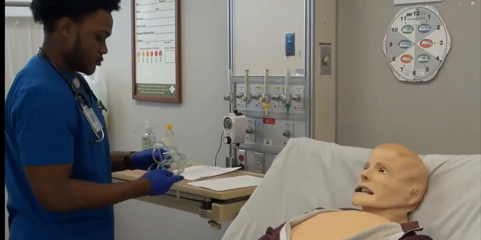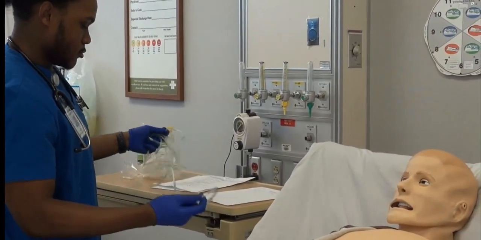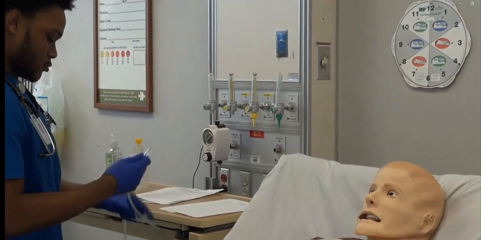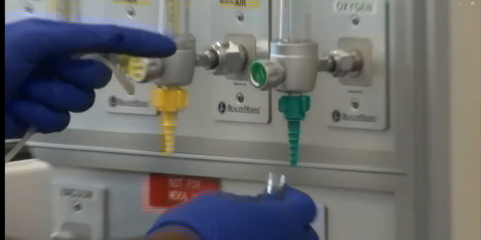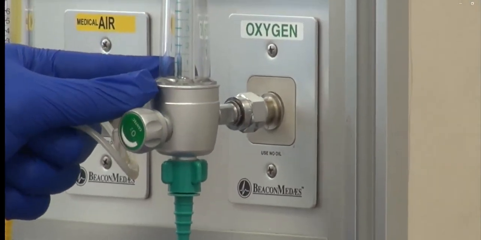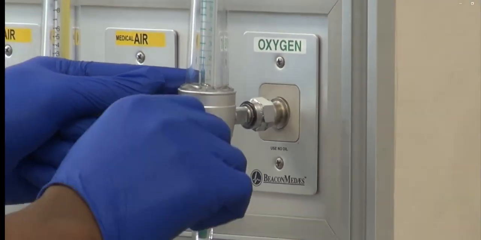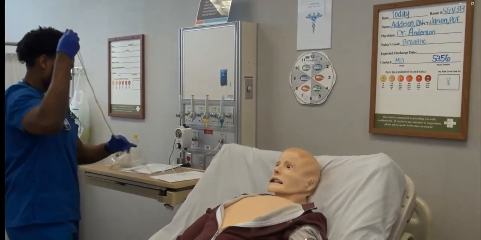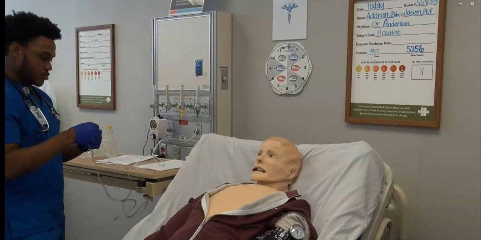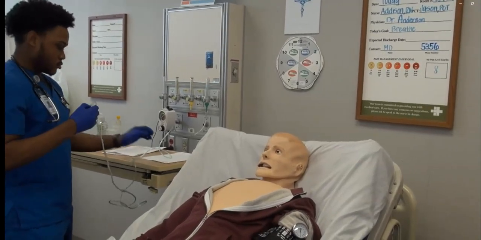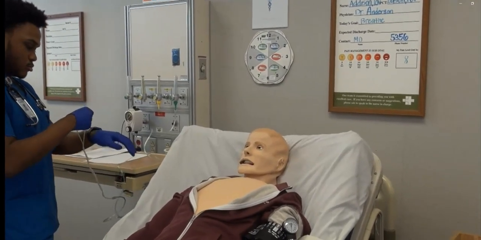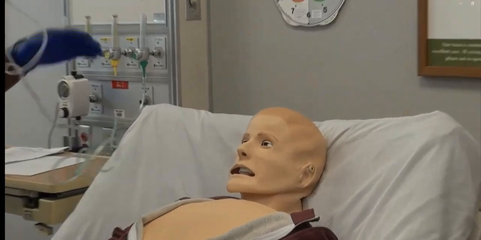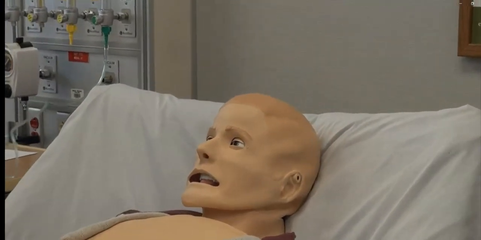Now the student is going to connect the tubing from the oxygen supply to the tubing on the cannula. Notice how the student is careful not to let the part of the equipment that goes in the patient's nose touch any surfaces. Now he has cut the oxygen supply on and regulated the gauge to the correct liter flow. Now he is checking to ensure that oxygen is flowing before he applies the nasal cannula.